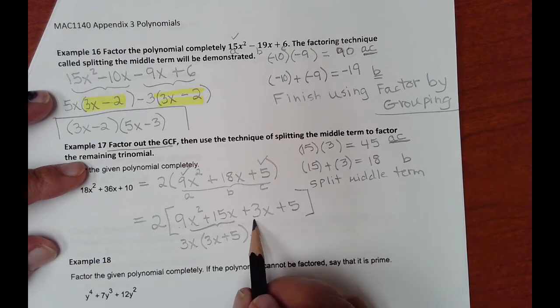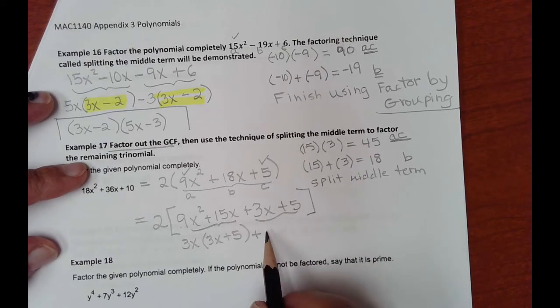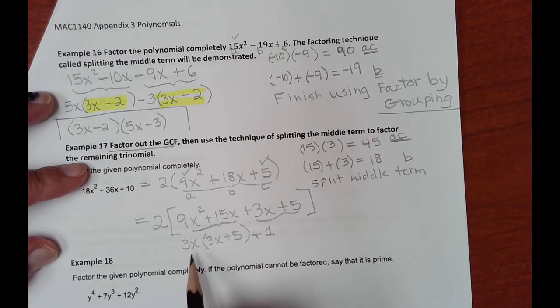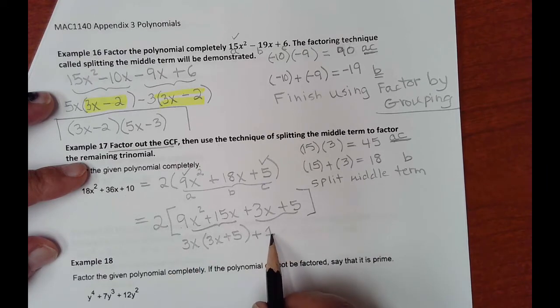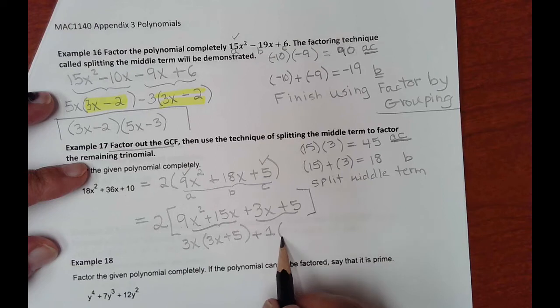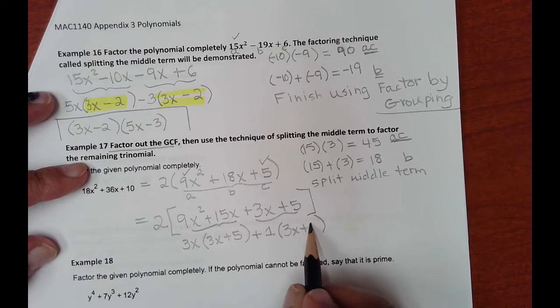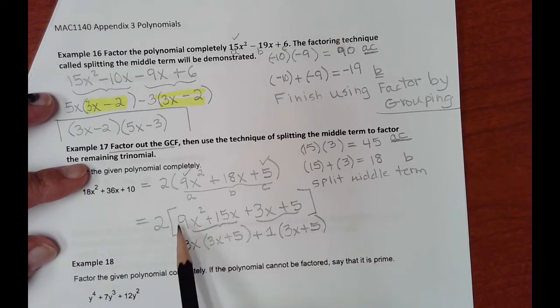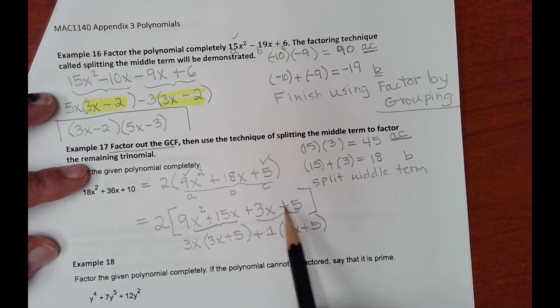And then group these two. They have nothing in common, and therefore the GCF, which always goes out front, is said to be 1 when they have nothing in common. And then what would you multiply a 1 by to get this back again? 3x plus 1.